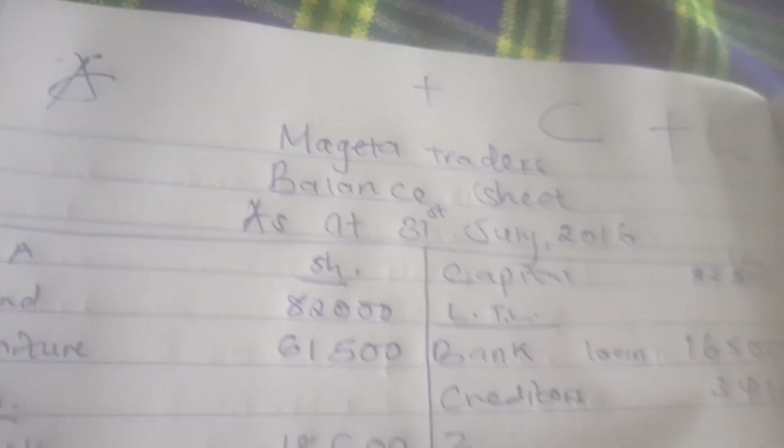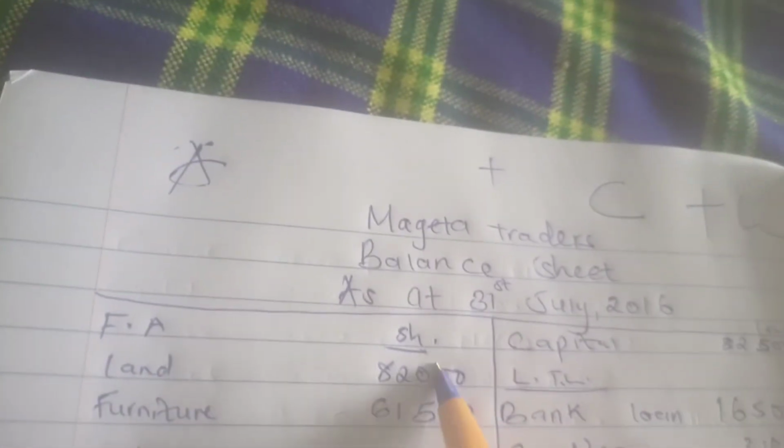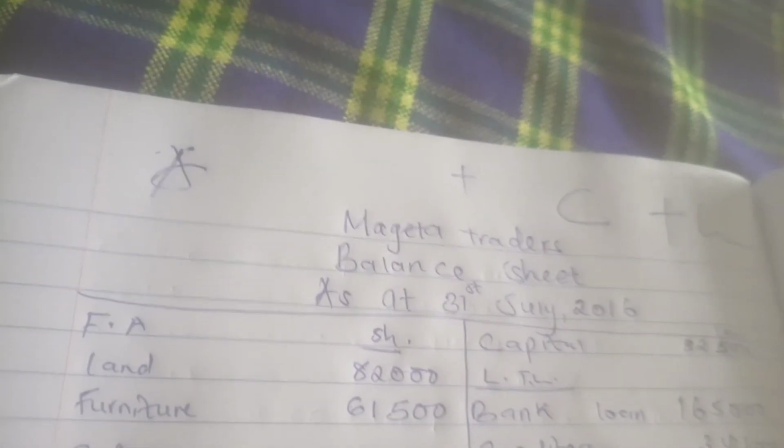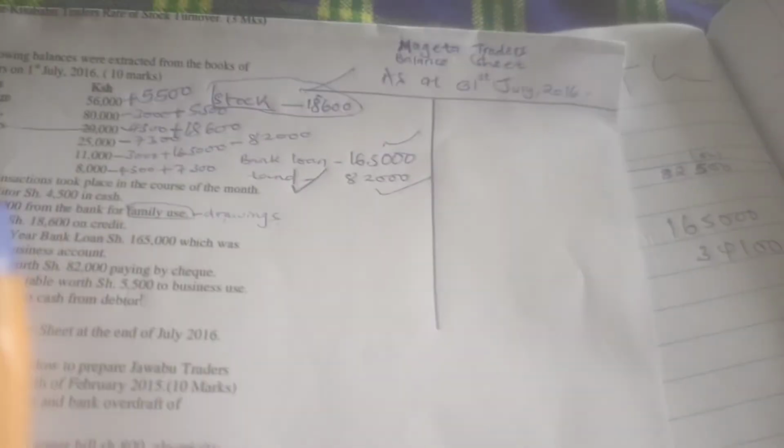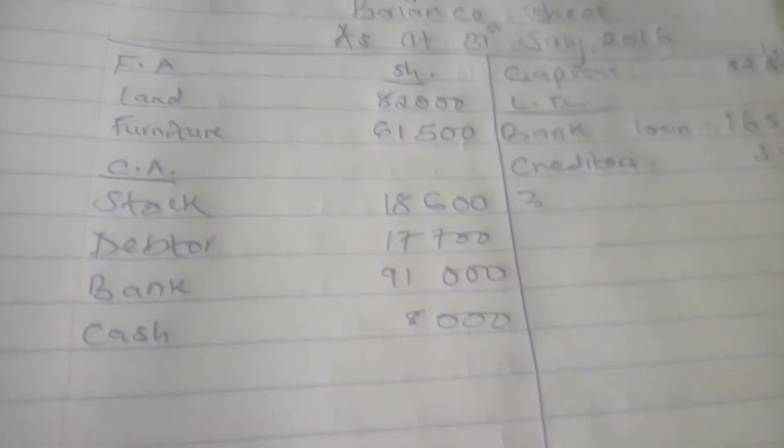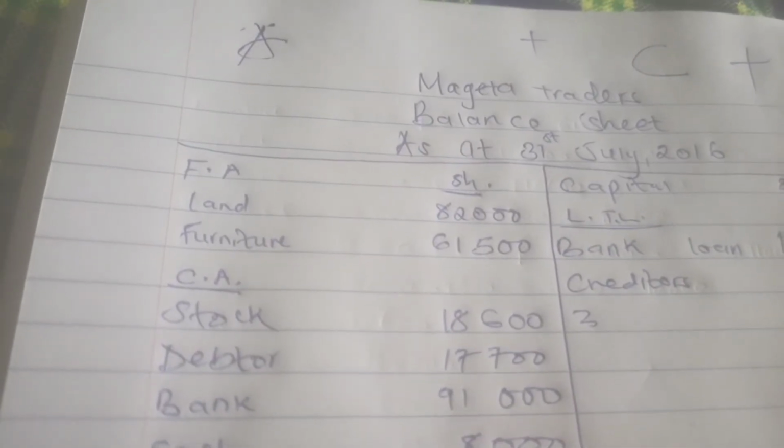We can just see 1, 2, 3, 4, 5, 6, 7, 8, 9. And here, how many items do we have? 1, 2, 3, 4, 5, 6, 7, 8, 9. So we have captured all the items. So we move on to getting our totals, to balancing our accounts.